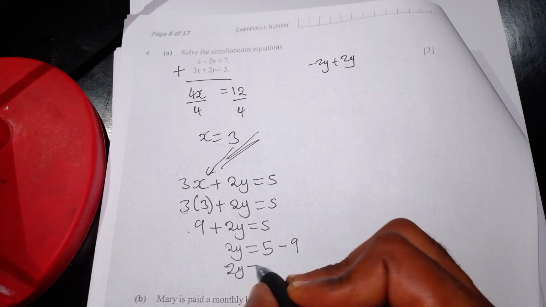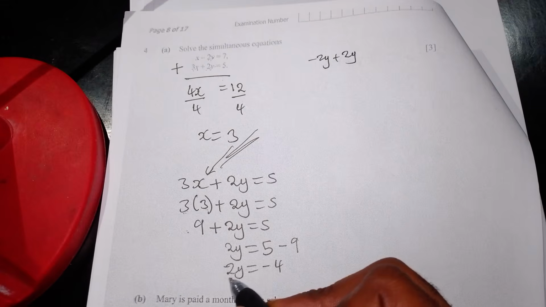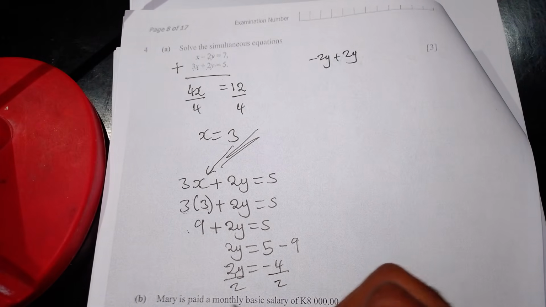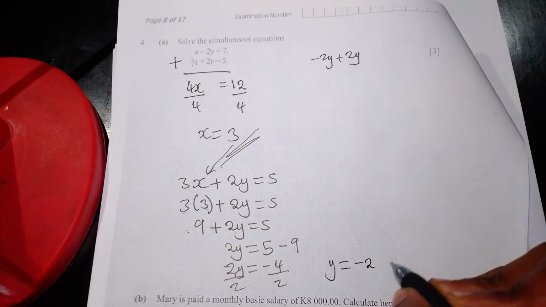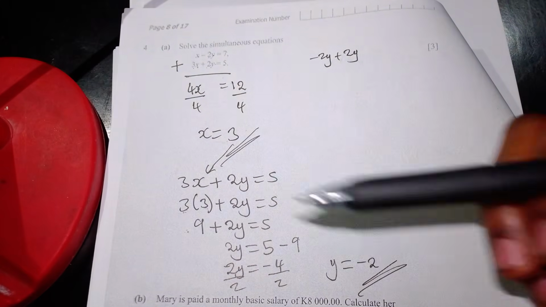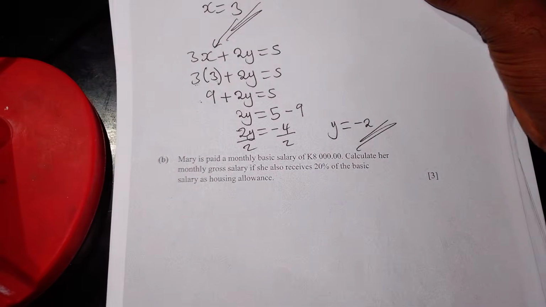And then we have 2y is equal to minus 4. And then to solve for y, you can simply divide both sides by 2 so that your y is minus 2. So your x is 3 and y is minus 2. So we are done here.